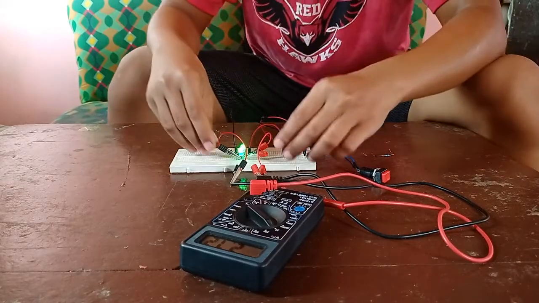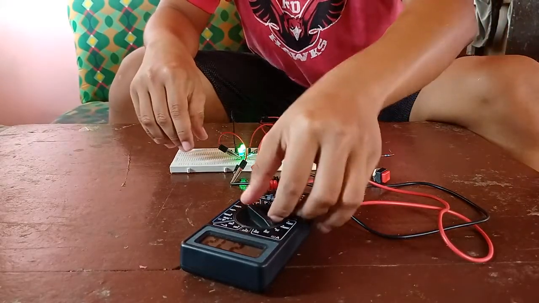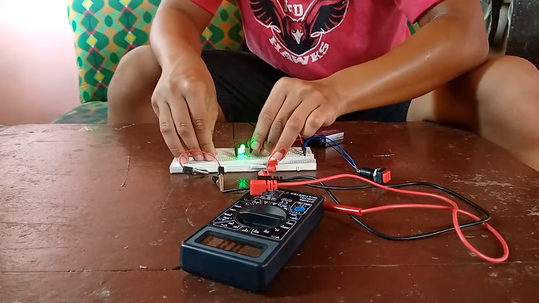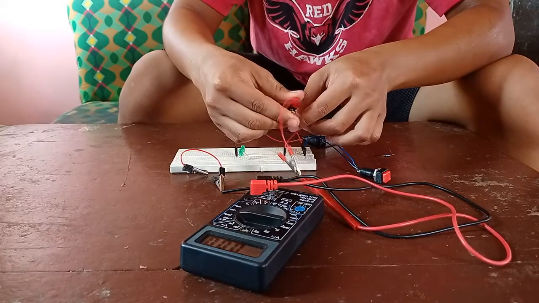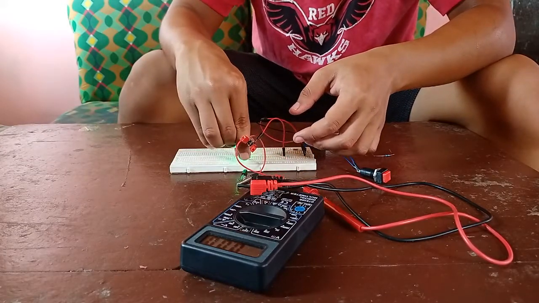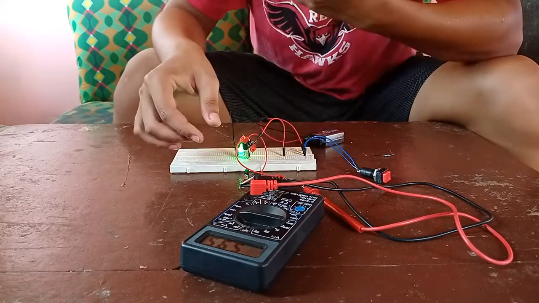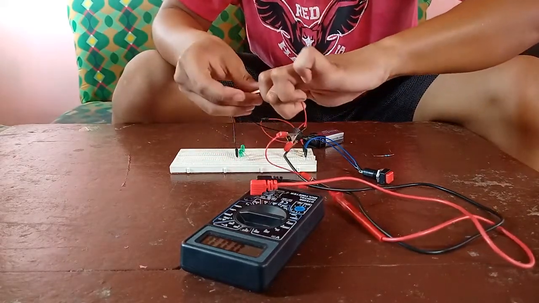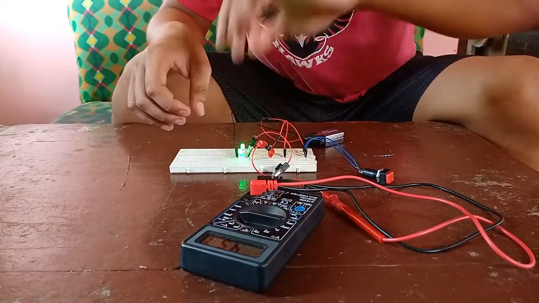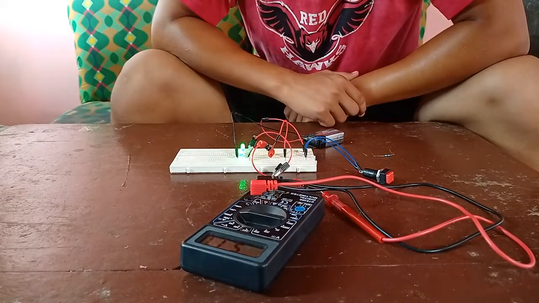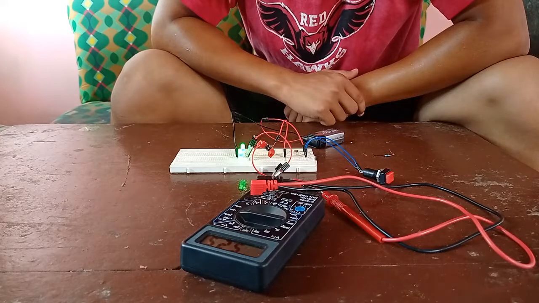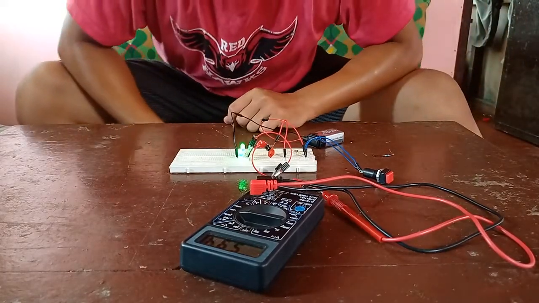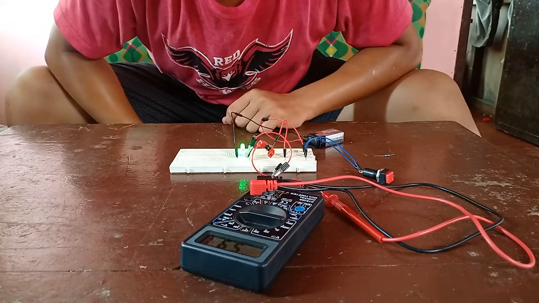Now let's test for the milliamps of each LED. On the first LED, the milliamps is about 2.20 milliamps. 5.92 milliamps.